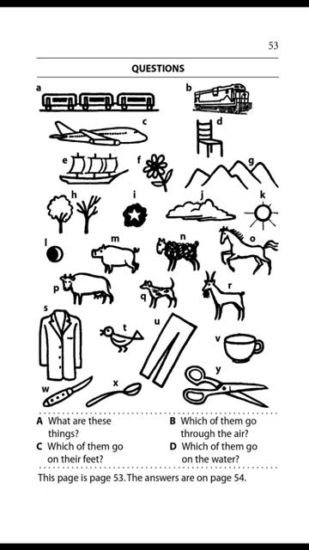B. Which of them go through the air? Airplanes and birds go through the air. C. Which of them go on their feet? Pigs, sheep, horses, cows, dogs, birds, and goats go on their feet. D. Which of them go on the water? Ships and some birds go on the water.